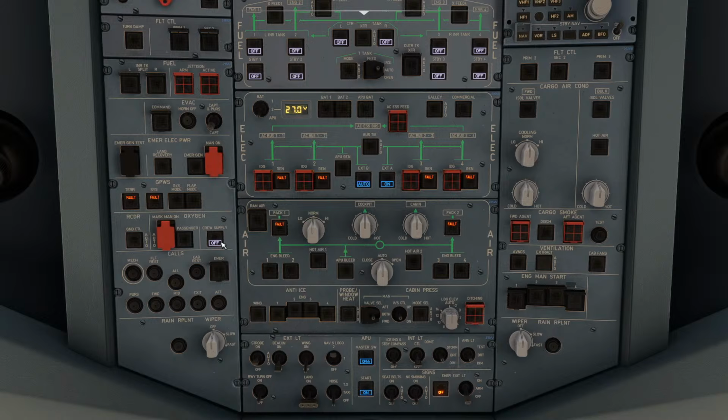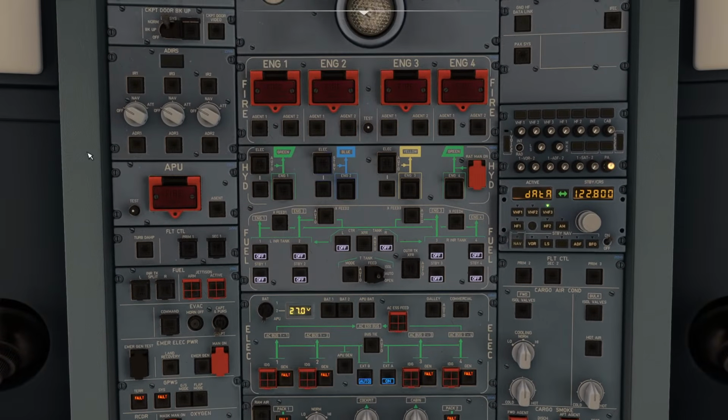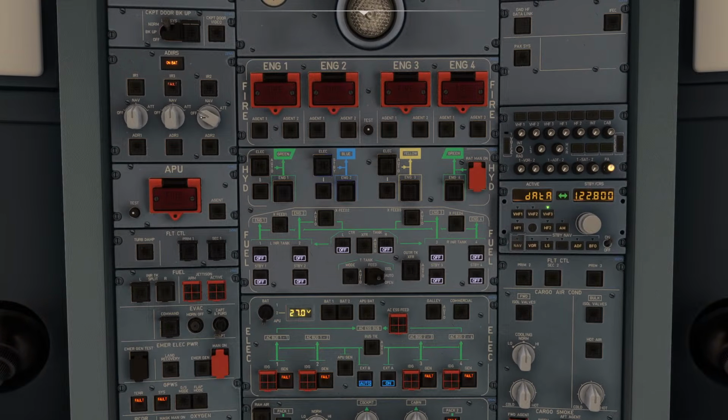Oxygen crew supply goes to on. Emergency exit light goes to armed. No smoking to auto. And then further overhead, we're going to go and rotate the ADIRS, Air Data Inertial Reference System, to nav. I've got it set to instant alignment to save us some time.